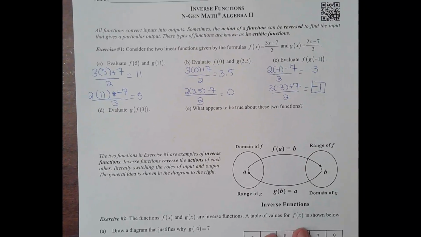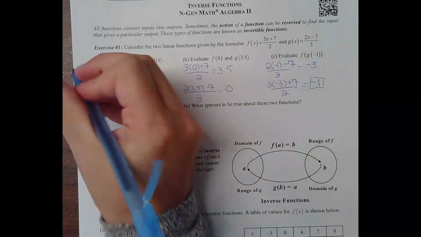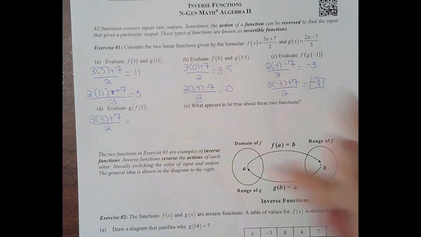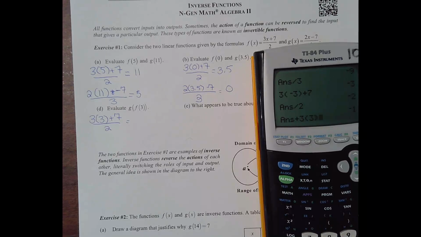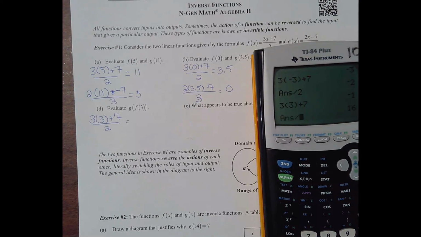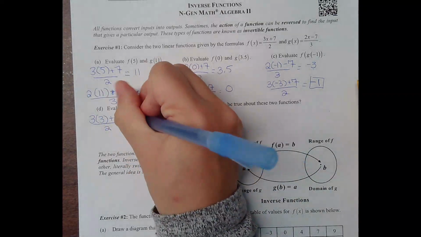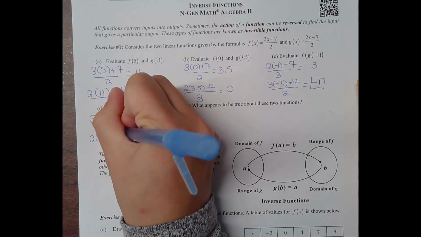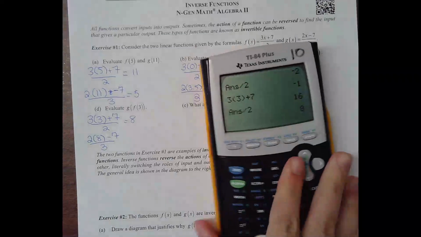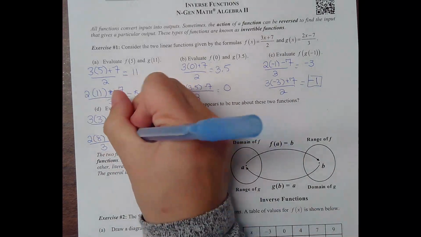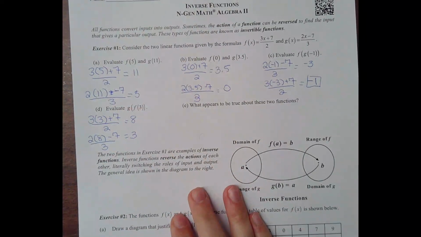So we're going to do the same thing for this. We're going to do f of 3 first. So we're going to go 3 times 3 plus 7 over 2. We're going to find our answer. 3 times 3 plus 7, divide that by 2. I get 8. And then we're going to plug 8 into the g. So it's 2 times 8 minus 7 divided by 3. 2 times 8 minus 7, divide that by 3, and I get 3. So I think we're all seeing a pattern here.